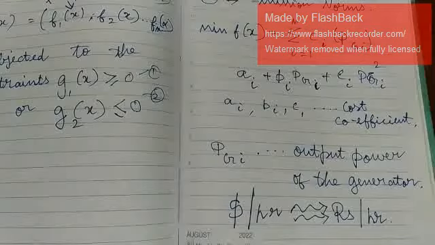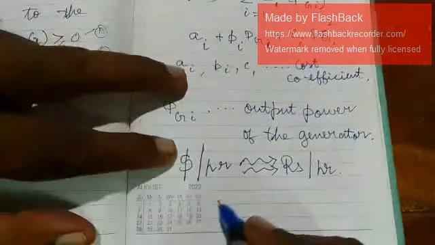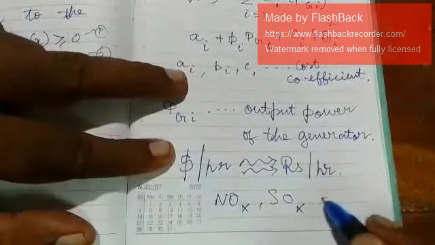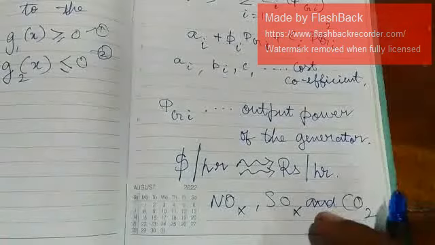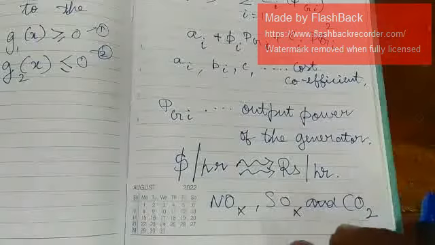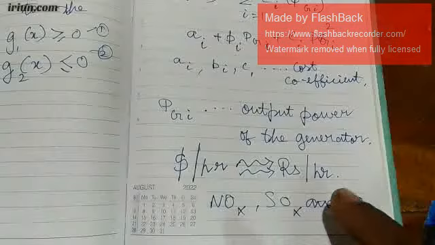So emission will take into account mainly these things. One is the NOx, then SOx and CO2 impacts. I am not going to explain in depth the effect of emissions because that is beyond the scope of this research.